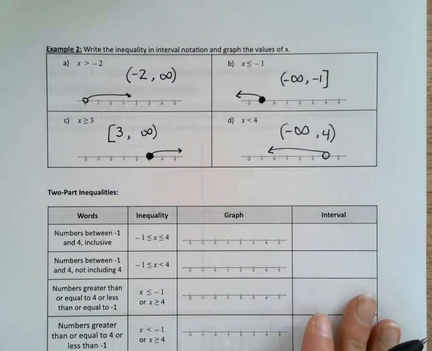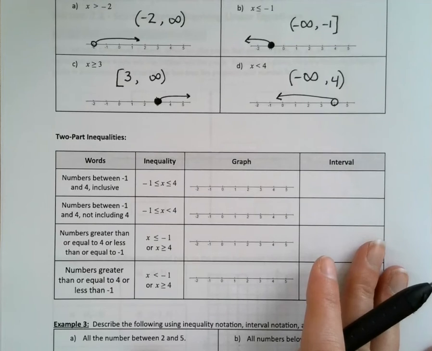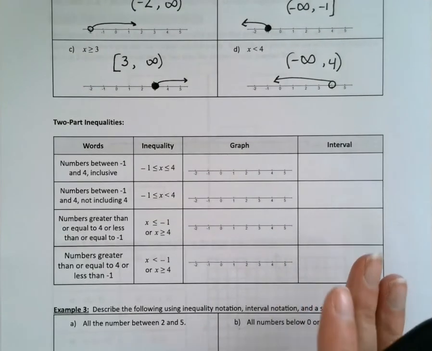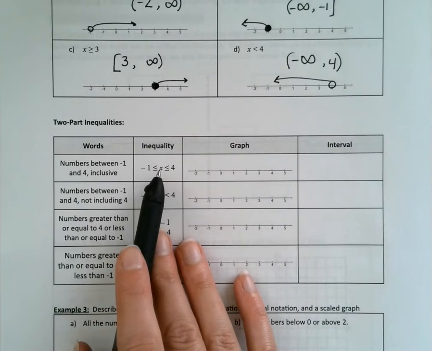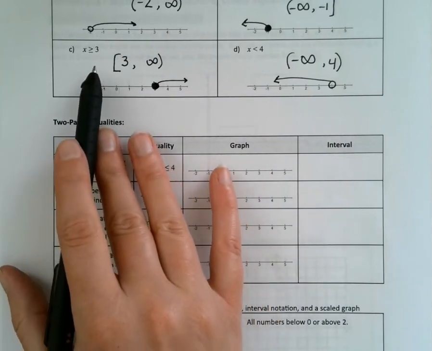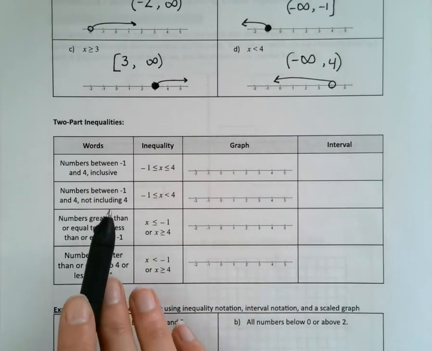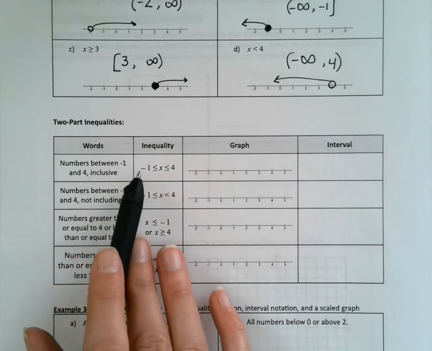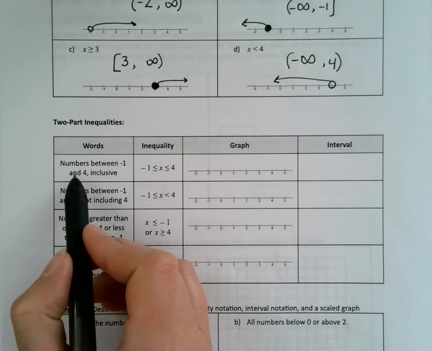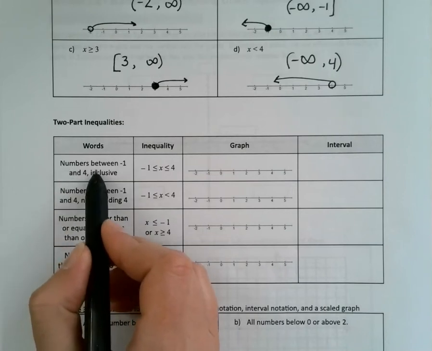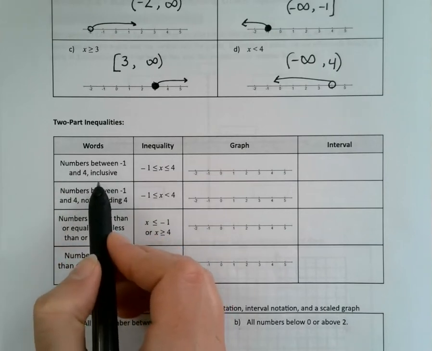If we're feeling comfortable with those, let's take a look at some more of the two-part inequalities. They're called two-part because there are 2 different numbers in them, our variable in the middle. These are just one part, there's only one inequality symbol. So we have some that are written in words, we have the inequality, we're going to make our graphs and do our intervals. First of all, we want numbers between negative 1 and 4 inclusive.